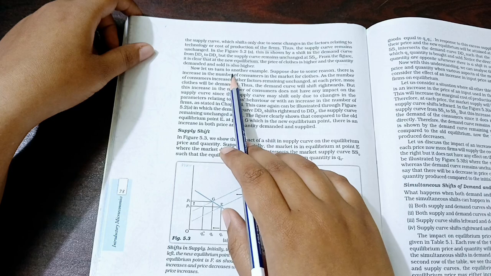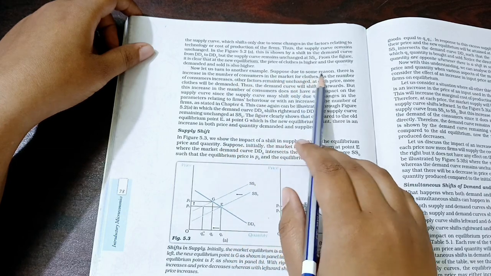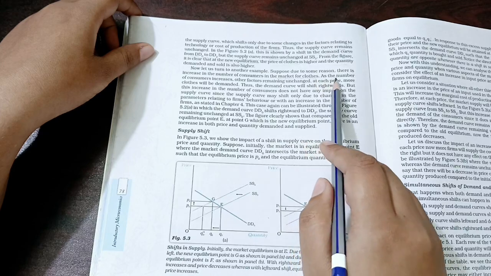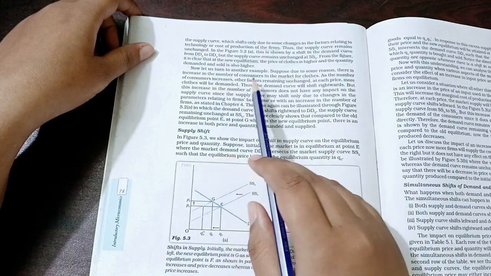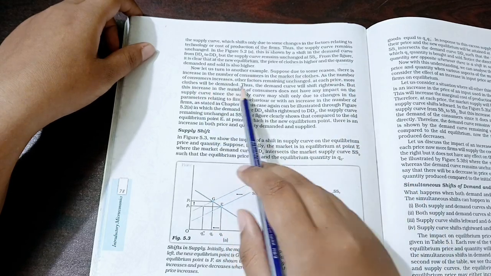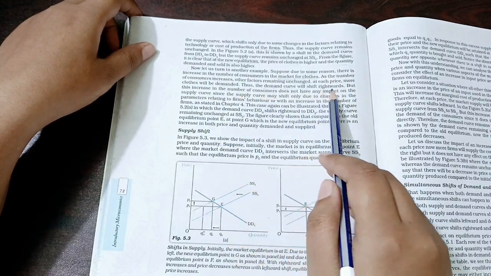Now let us turn to another example. Suppose due to some reason there is an increase in the number of consumers in the market for clothes. As the number of consumers increases, other factors remaining unchanged, at each price more clothes will be demanded. Thus the demand curve will shift rightwards.